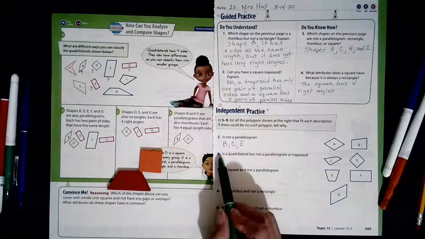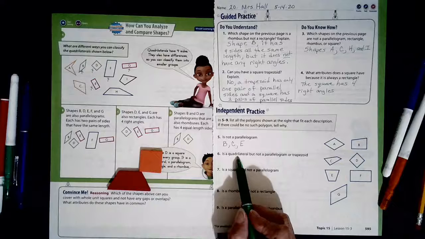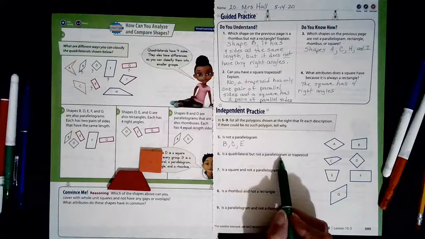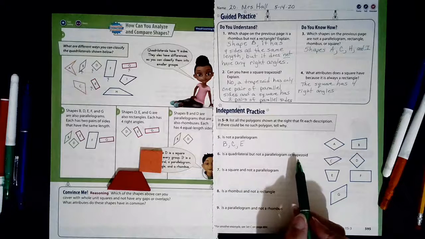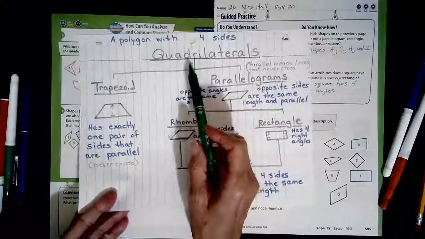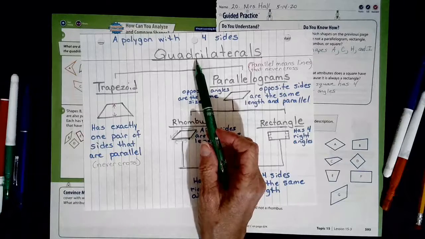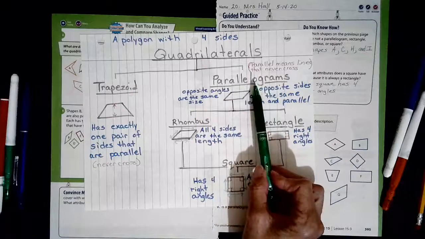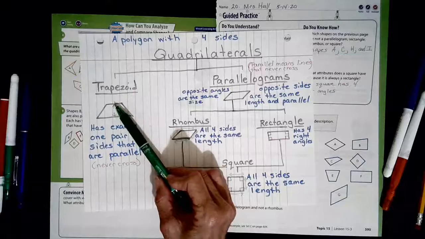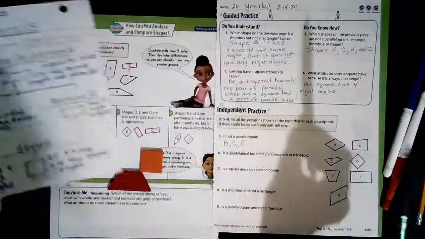All right, number 6 is a quadrilateral but not a parallelogram or trapezoid. So which shape is a quadrilateral, but is not a parallelogram or a trapezoid? Let's see.